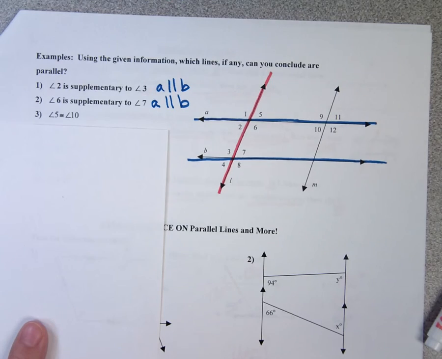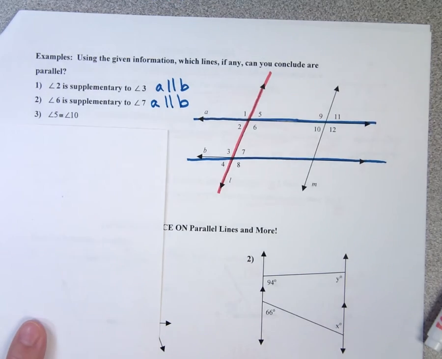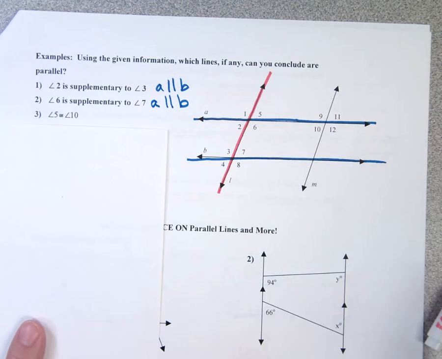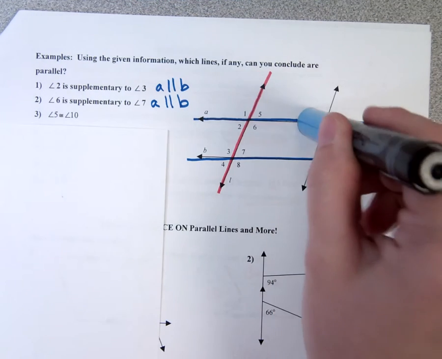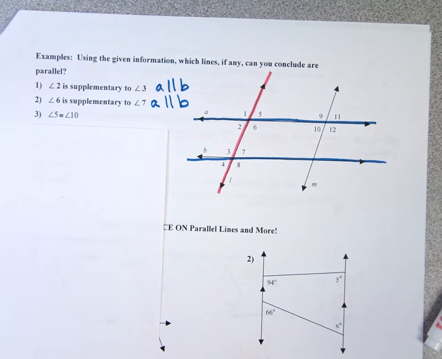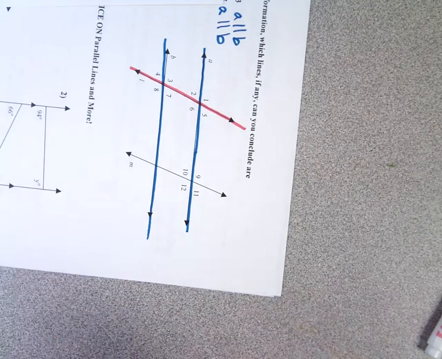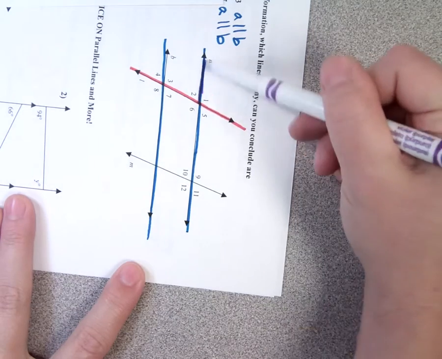Okay, let's look at number 3. Number 3 says angle 5 is congruent to angle 10. Okay, so now this is a little different. So I need to find the transversal. What are 5 and 10 both up against? They're up against which line? And I'm going to turn my page. 5 and 10 are both up against this line right here.